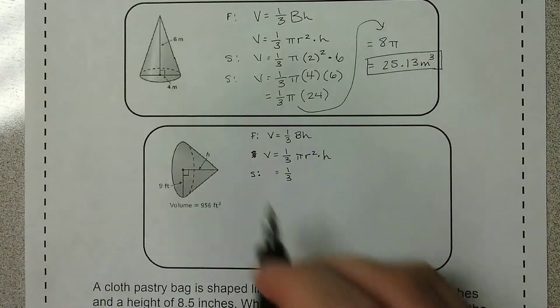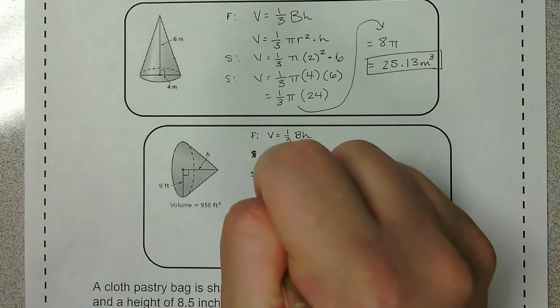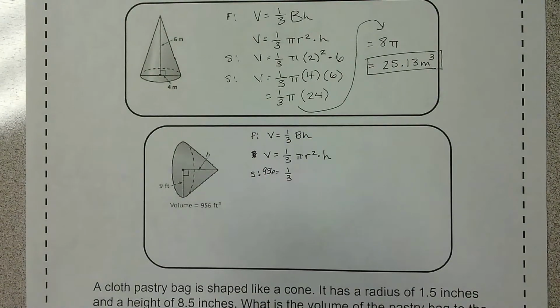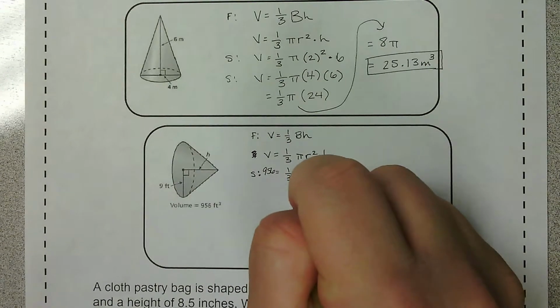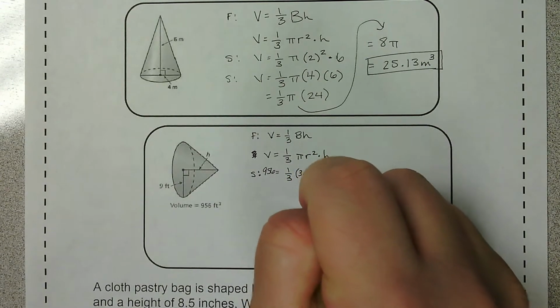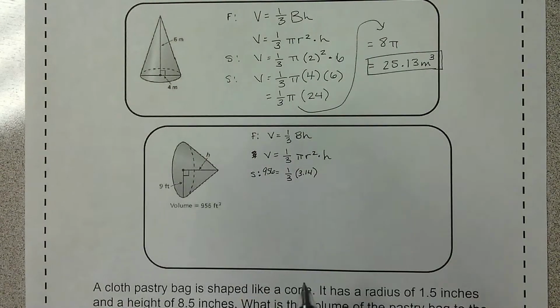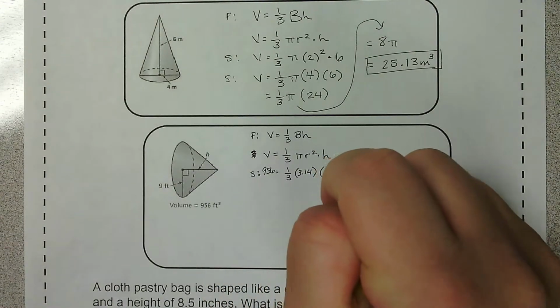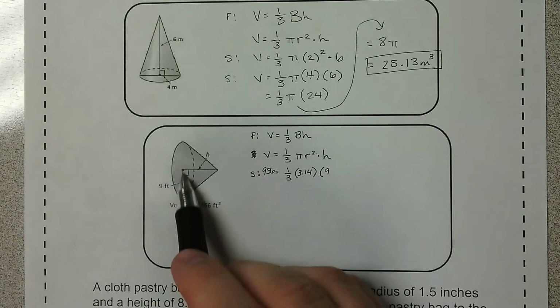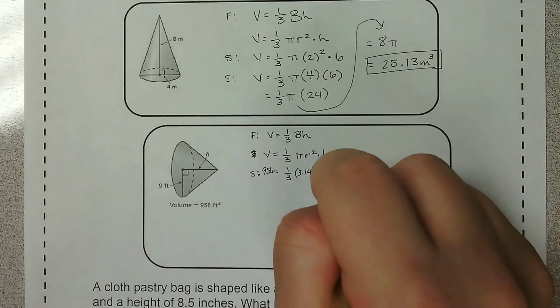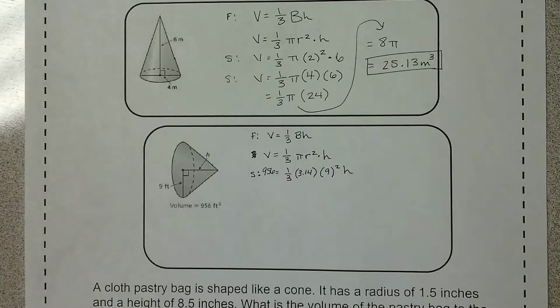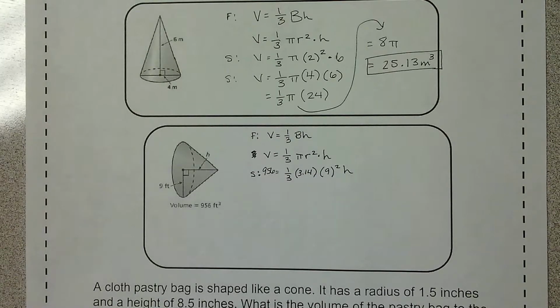We know 1/3. We know that our volume is 956 feet cubed. We're going to use 3.14 on this one just to give us an example with 3.14. We know our radius is 9. They gave us our radius, not the diameter. So we have 9 squared times our height. We still don't know what that height is, so that's what we're solving for.